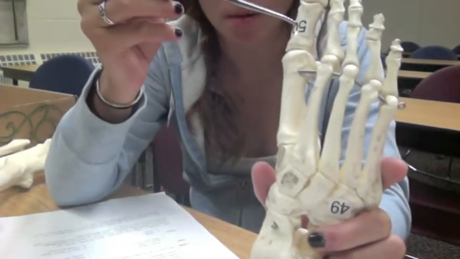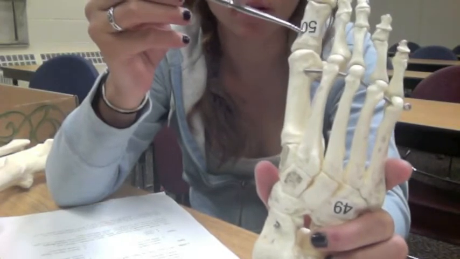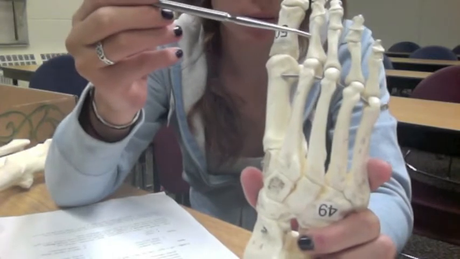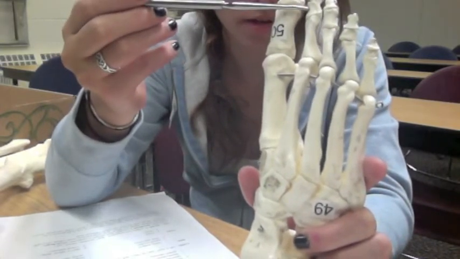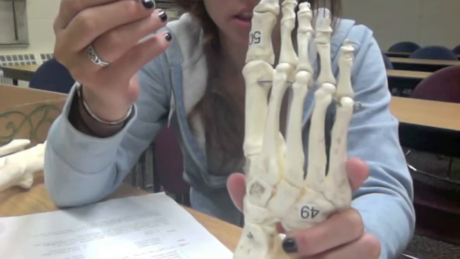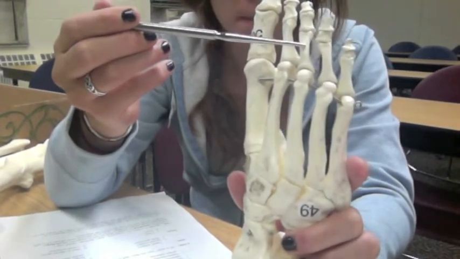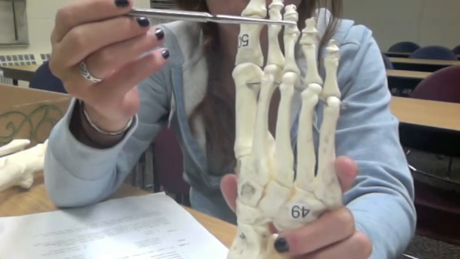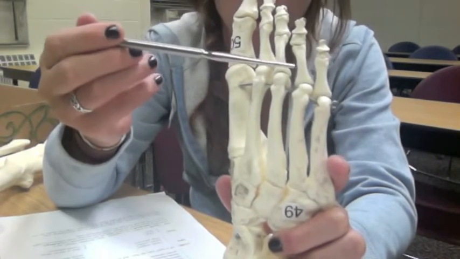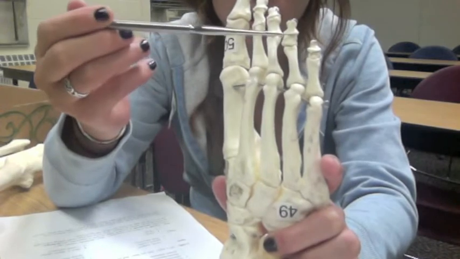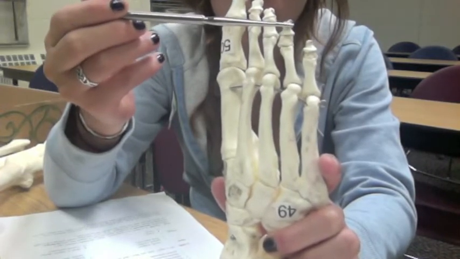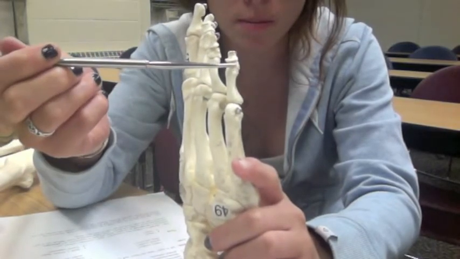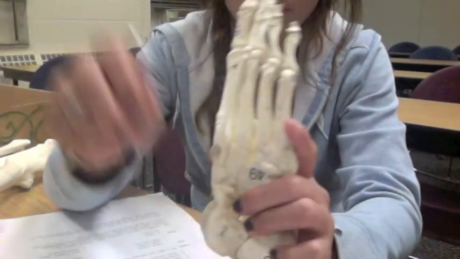This is proximal phalange number 1 and distal phalange number 1, proximal phalange number 2, middle phalange number 2, distal phalange number 2, proximal phalange number 3, middle phalange number 3, distal phalange number 3, proximal phalange number 4, middle phalange number 4, distal phalange number 4, proximal phalange number 5, middle phalange number 5, and distal phalange number 5.